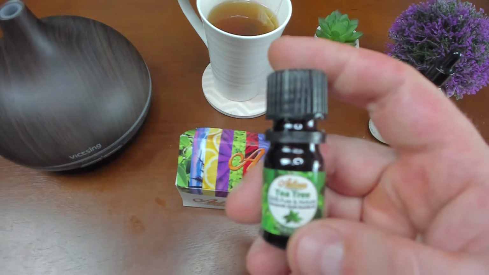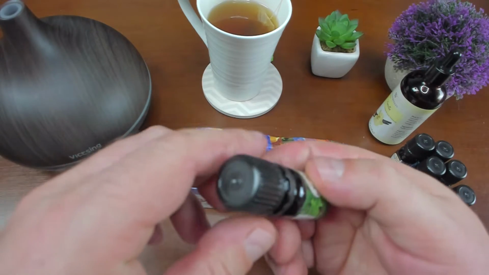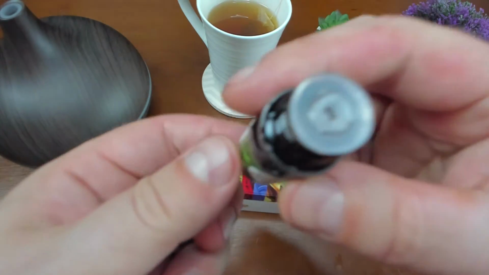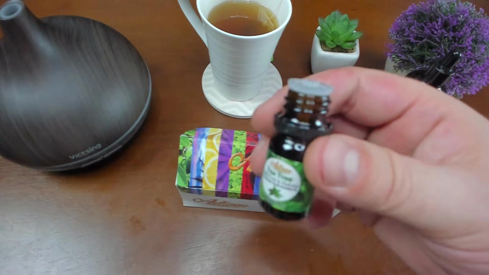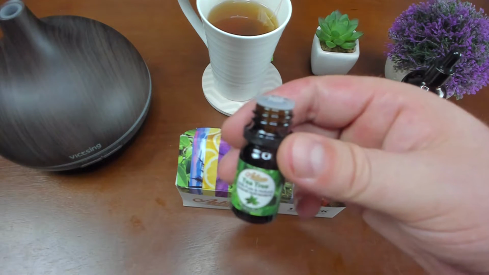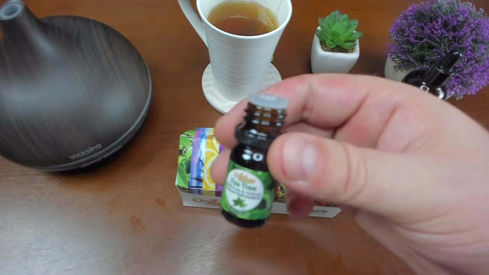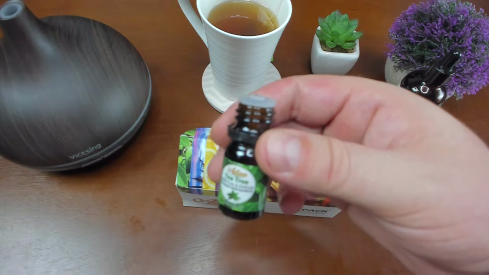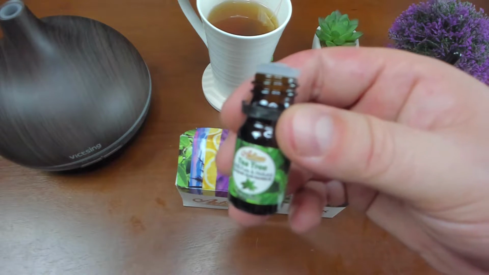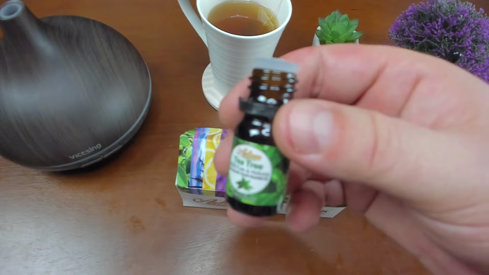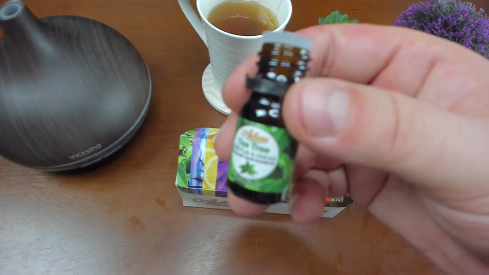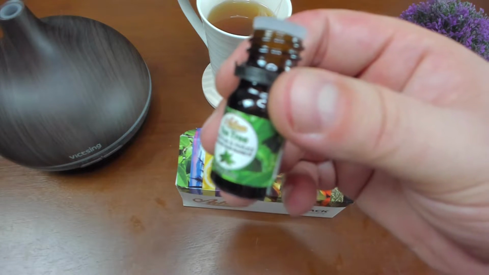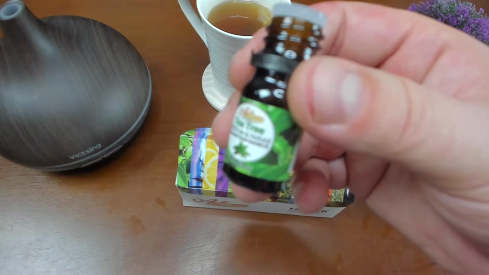So next we have tea tree oil. Let's go ahead and open that up. Now, tea tree oil is from a tree in Australia, New Zealand as well. It's related to myrtle. It's a multi-purpose herb that has been used by the Aboriginal people for thousands of years. And they would use the leaves as an antiseptic and antifungal by crushing the leaves and making a mud pack.